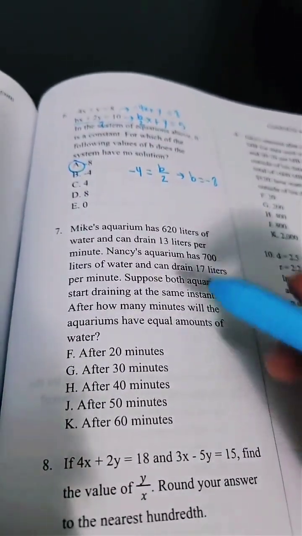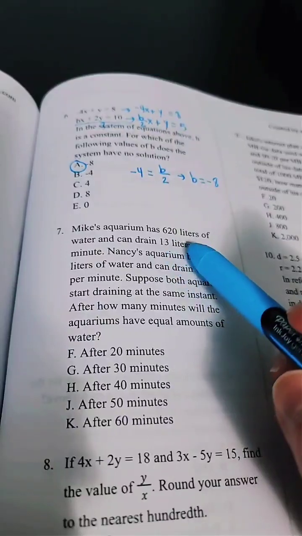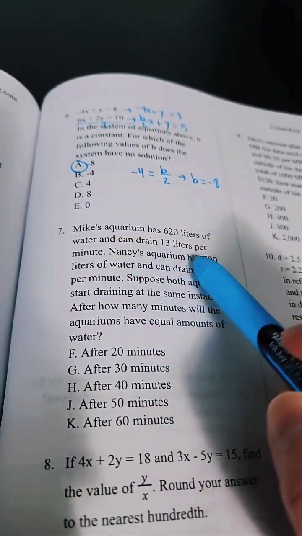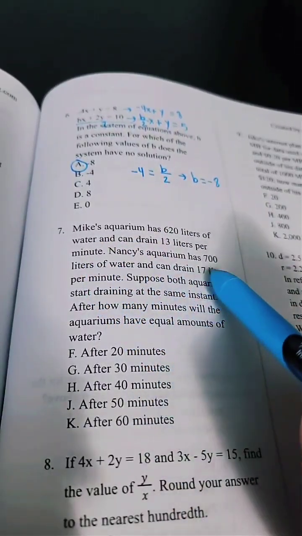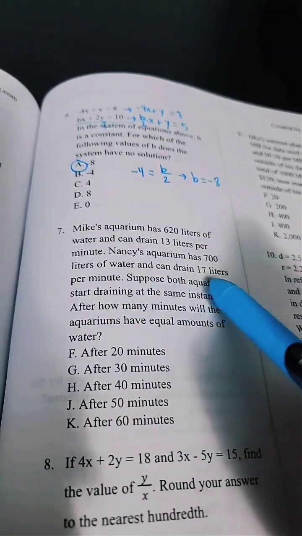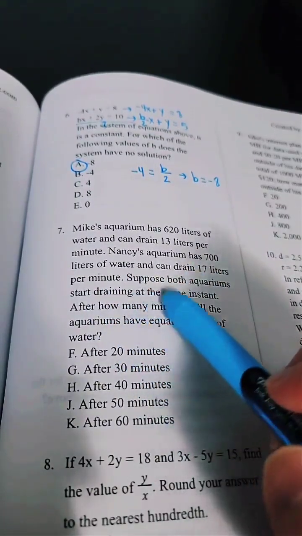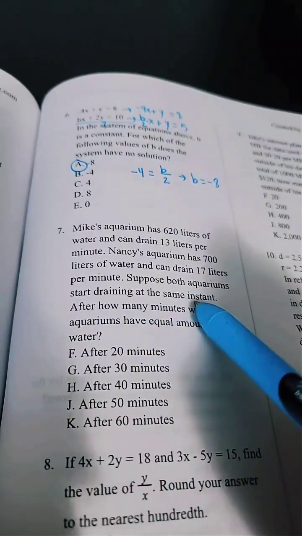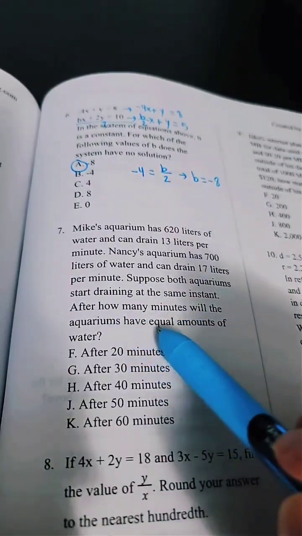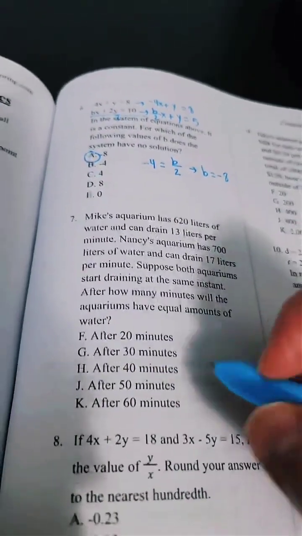Okay, so let's go to number 7. It says, Mike's aquarium has 620 liters of water and can drain 13 liters per minute. Nancy's aquarium has 700 liters of water and can drain 17 liters per minute. Suppose both aquariums start draining at the same instant. After how many minutes will the aquariums have equal amounts of water?